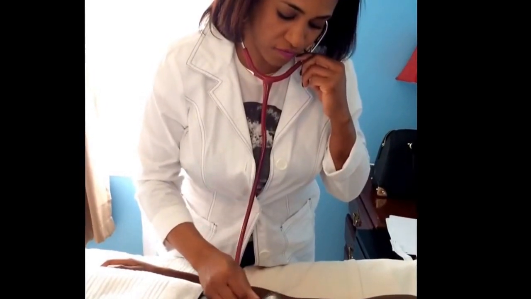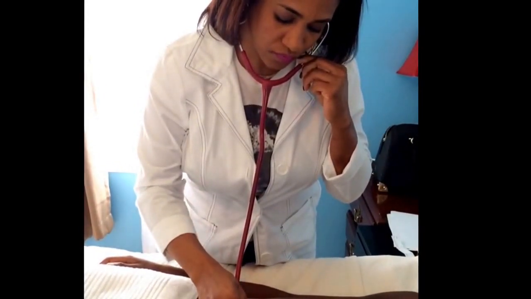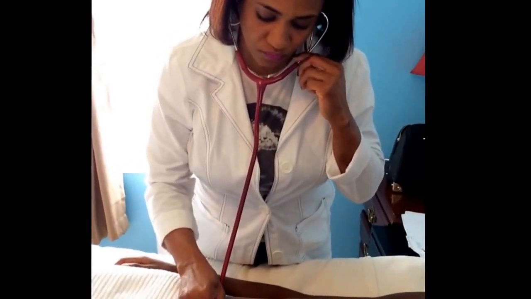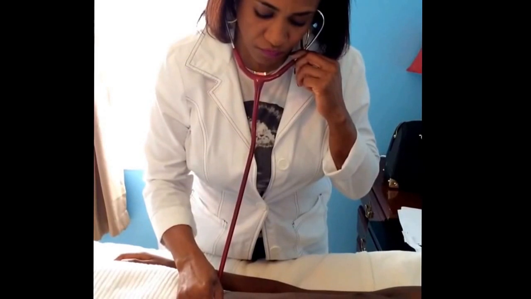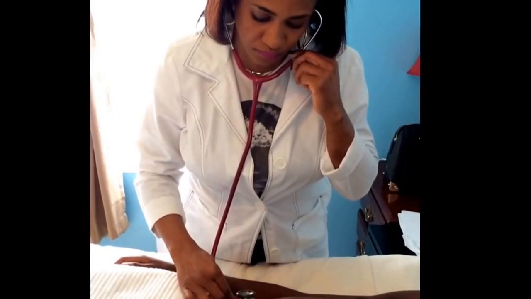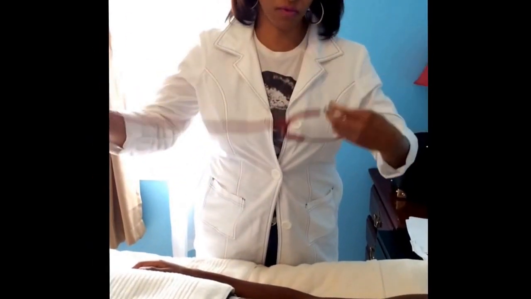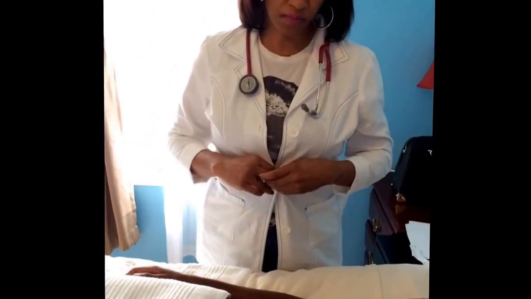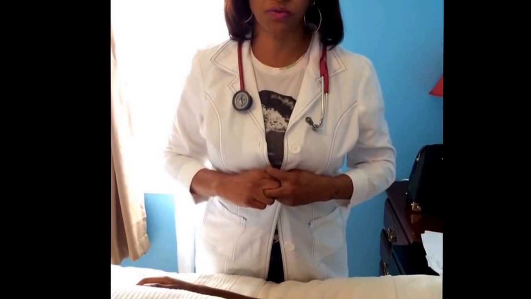Nice and active. Active sounds. Very good there. Okay. Everything sounds normal there. I heard active bowel sounds in all 4 quadrants. What could be abnormal could be hypoactive or hyperactive or none at all. In his case, I was able to auscultate active sounds throughout.